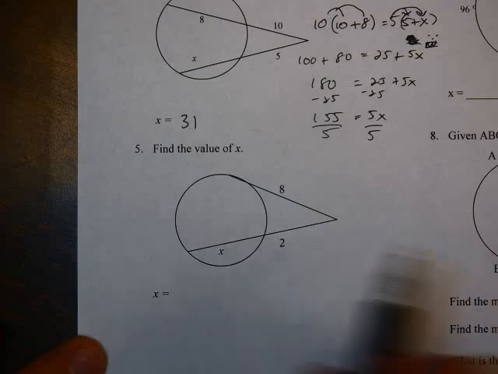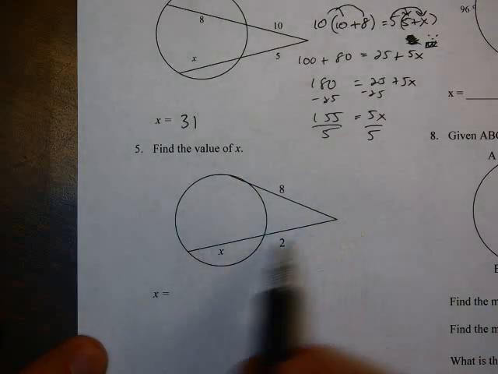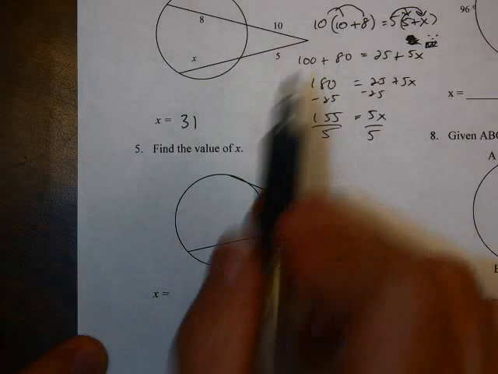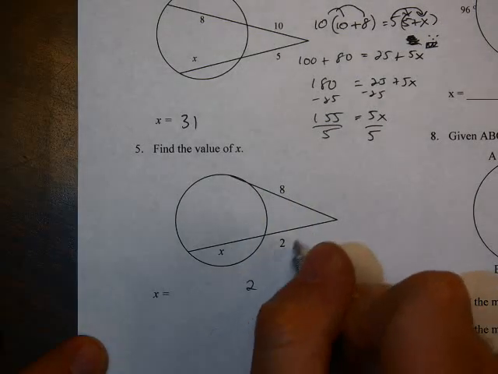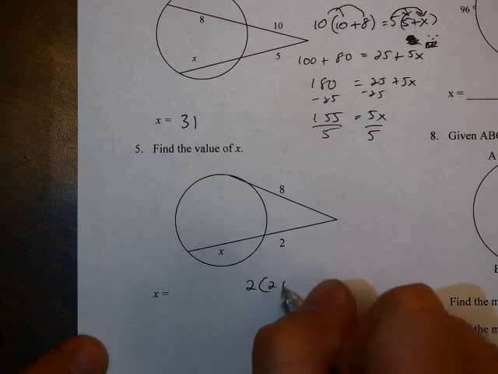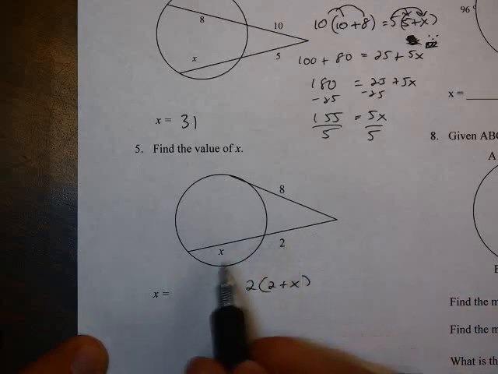Number 5, now we have a tangent and a secant. So the secant is actually going to follow the same pattern as above, where you have the outside part, the 2, times both parts being added together.